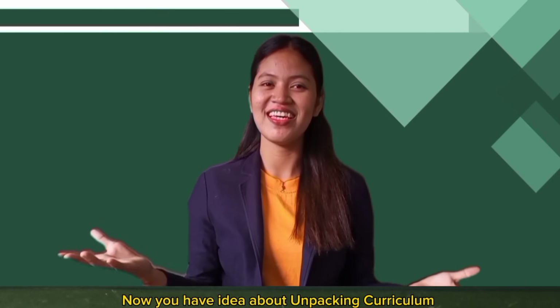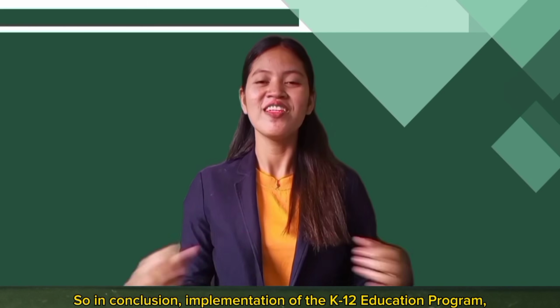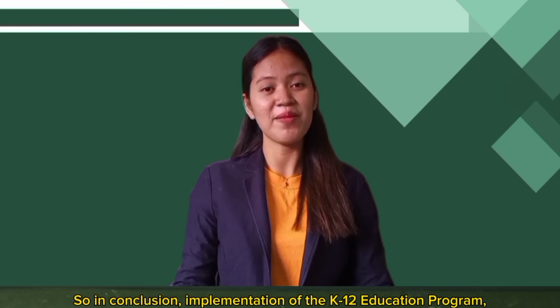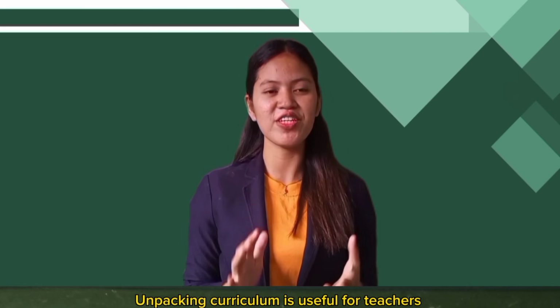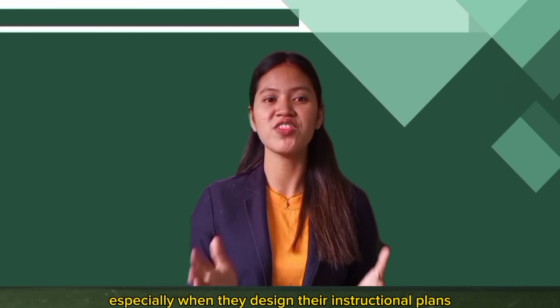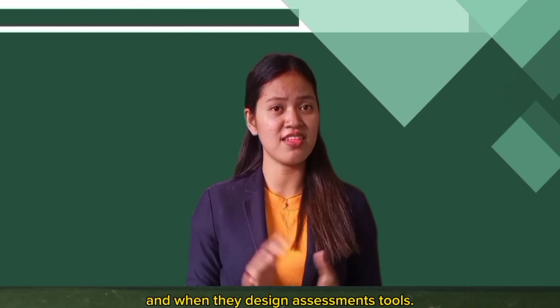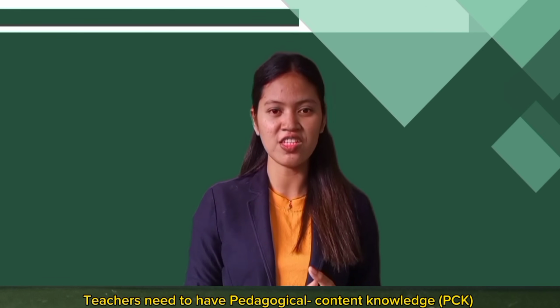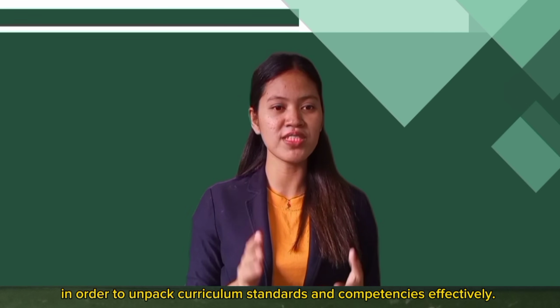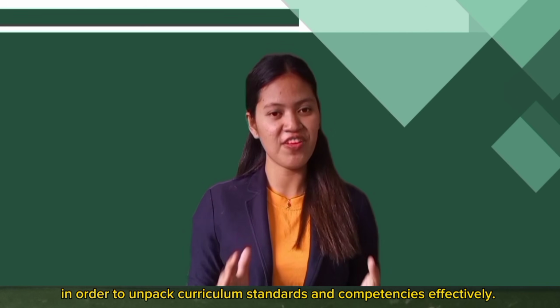Now you have an idea about unpacking curriculum. So, in conclusion, in the implementation of the K-12 education program, unpacking curriculum is useful for teachers, especially when they design their instructional plans and when they design assessment tools. Teachers need to have pedagogical content knowledge in order to unpack curriculum standards and competencies effectively.